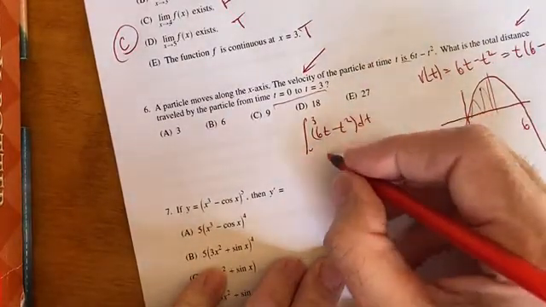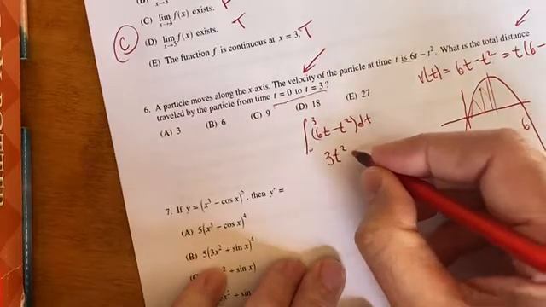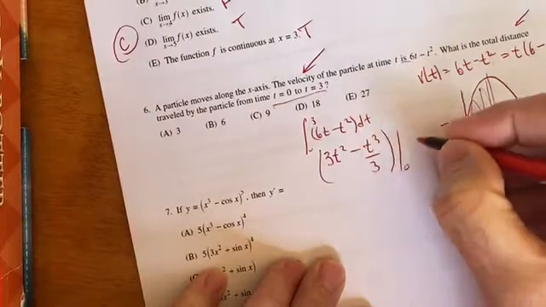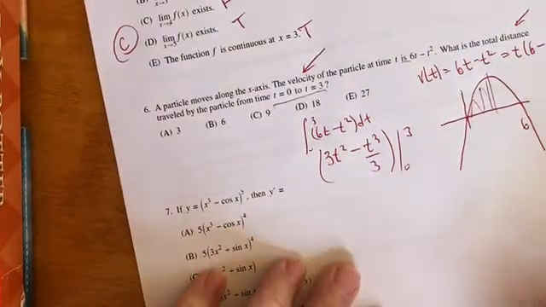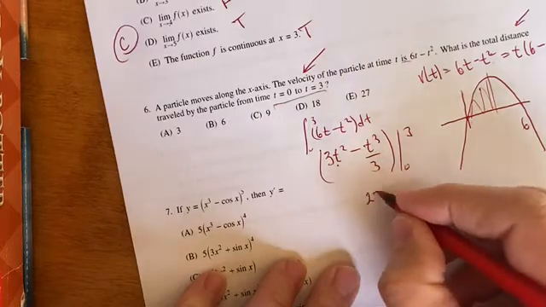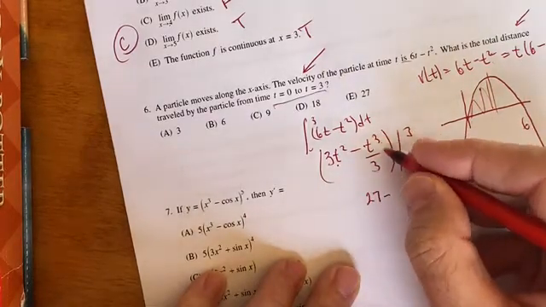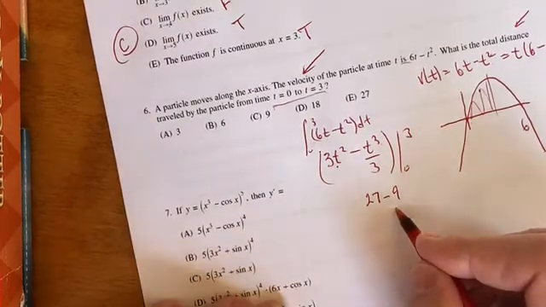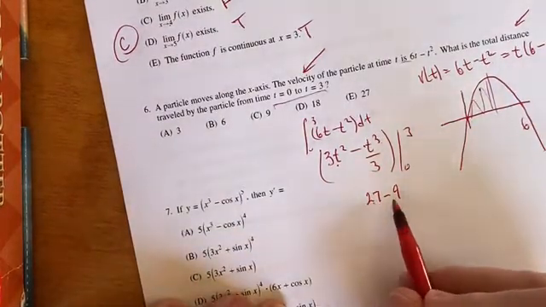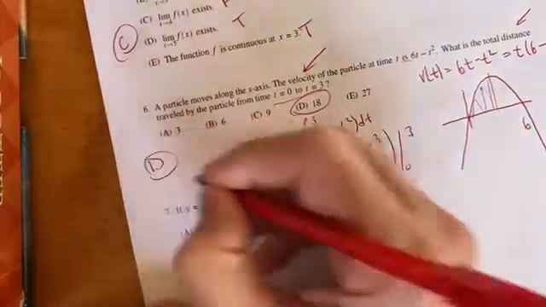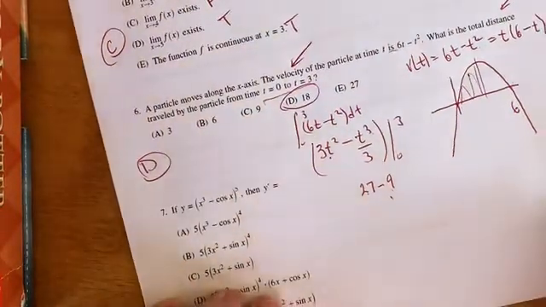And add 1 to the power and divide by the new power. When you plug 0 in, you get 0. So all we have to do is plug 3 in, and that's 27 minus 27 divided by 3 is 9. So whatever number that is, looks like it's 3 9s minus 1 9. It's 2 9s. 6 is D. Okay.